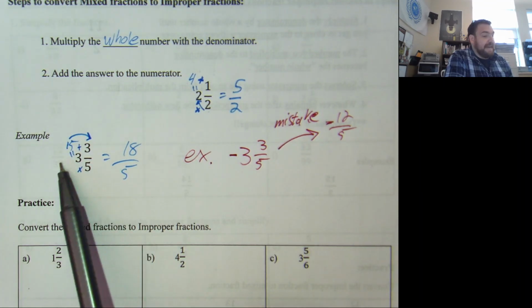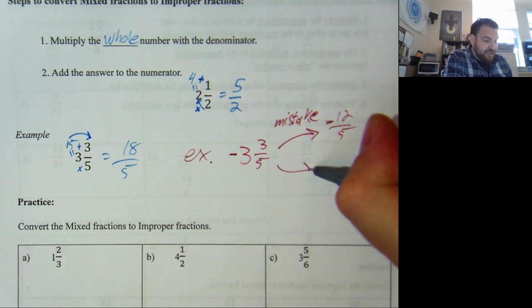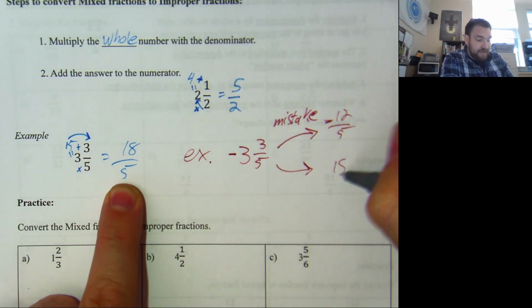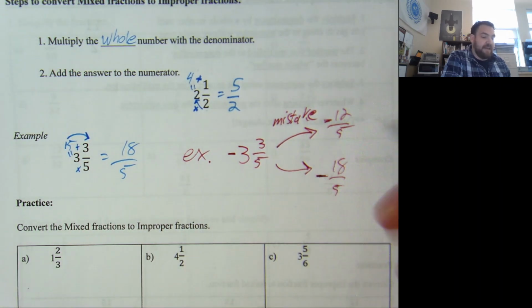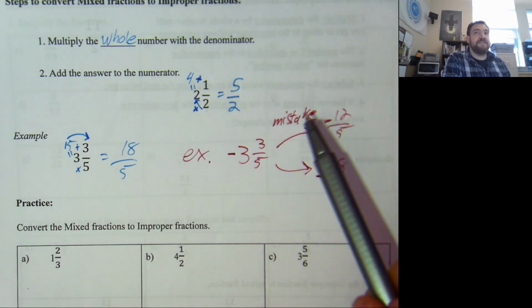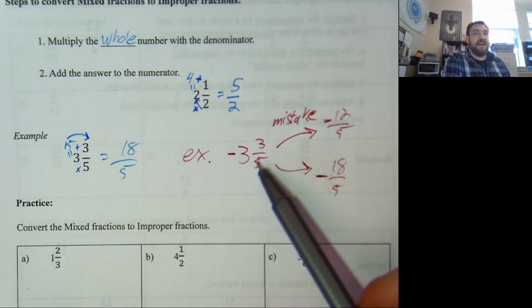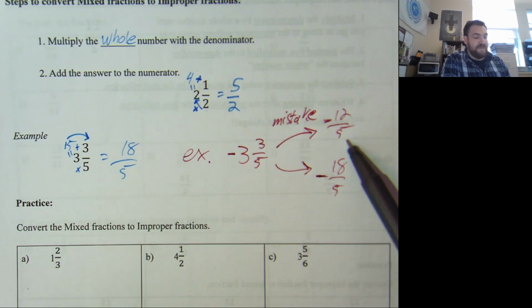So if I just make this whole thing negative, then what should our answer be? It should be the same fraction, 18 fifths, just made negative. The thing that I often see is they'll say 5 times negative 3 is negative 15, plus 3 is negative 12, and they'll get this result.